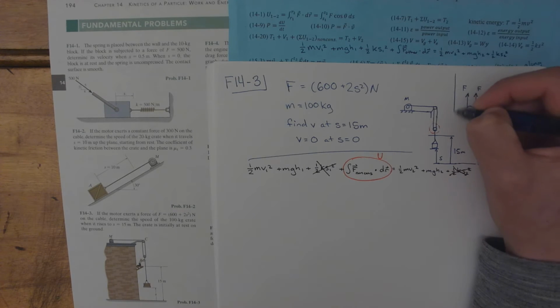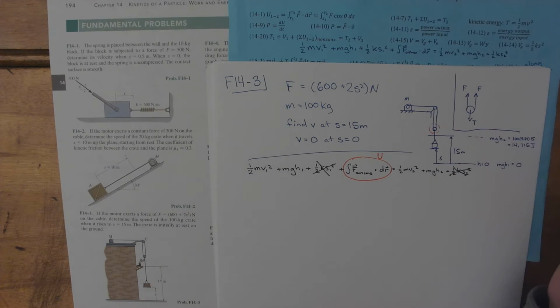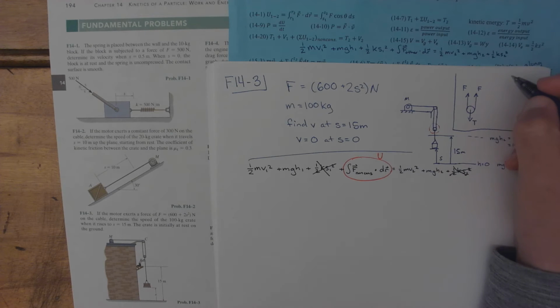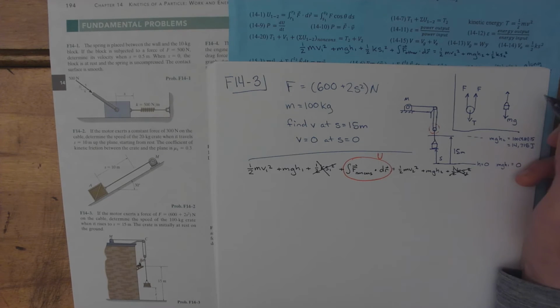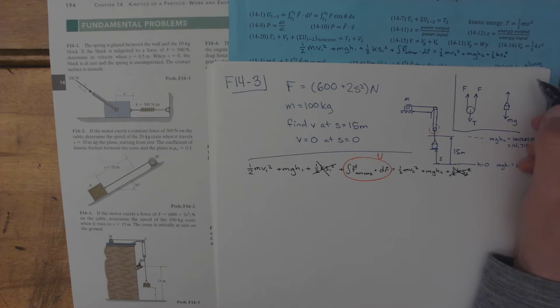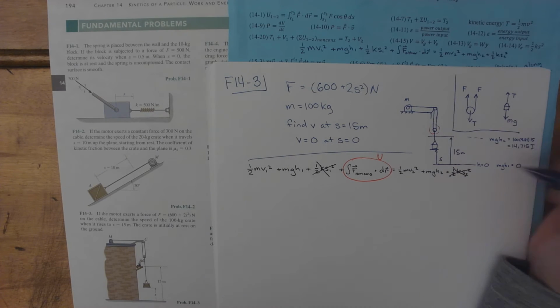And if I look at the crate and I do a free body diagram for the crate, I have a force acting downward, which is the force of gravity, so that's m times g, and I have a force acting upward, which is the same as the force acting downward here, that's tension in this cable.